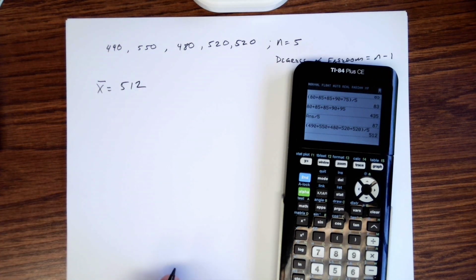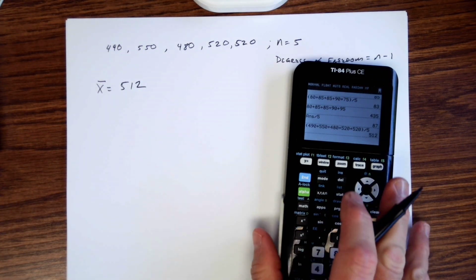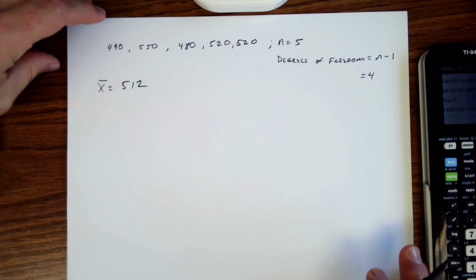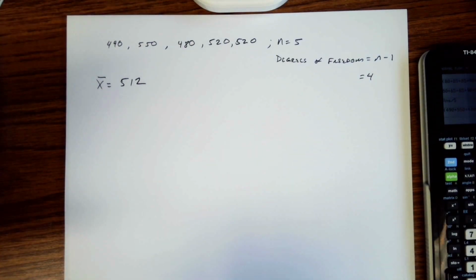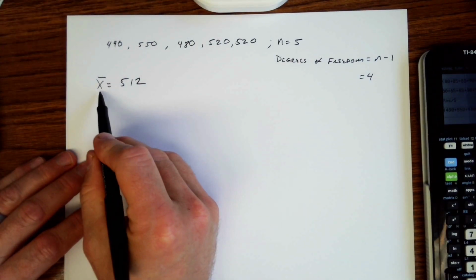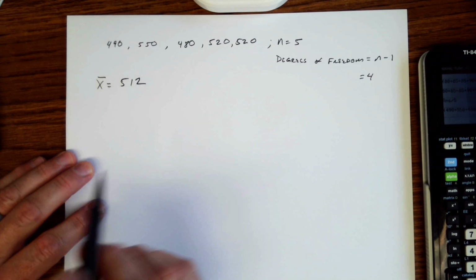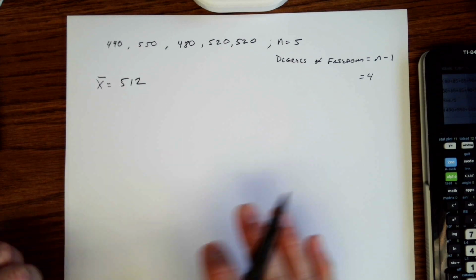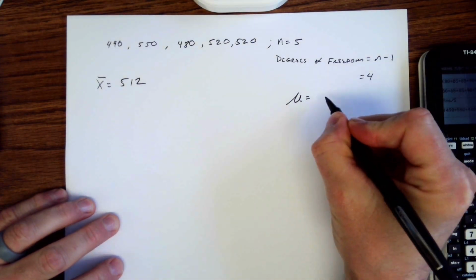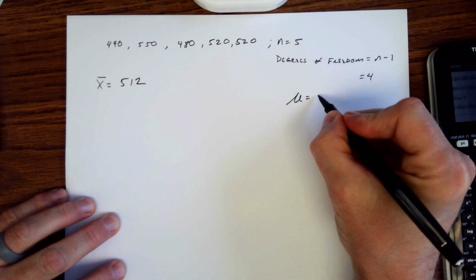Now, in order to find standard deviation, keep in mind that when we talk about all these different values, you may see mu talking about the mean. The mu is the ideal average, or the ideal mean.